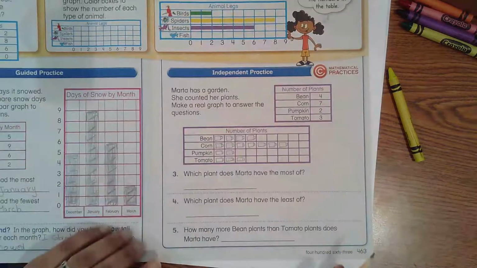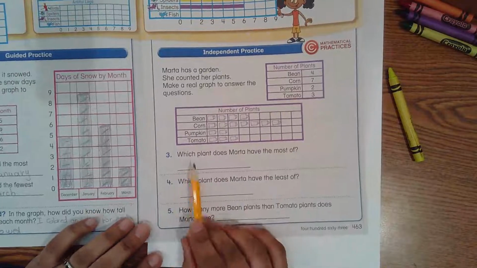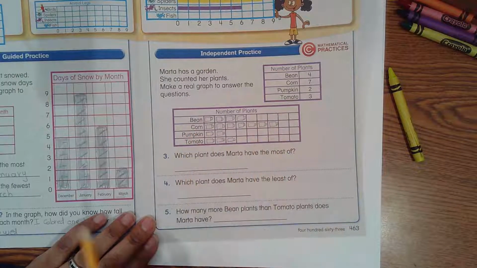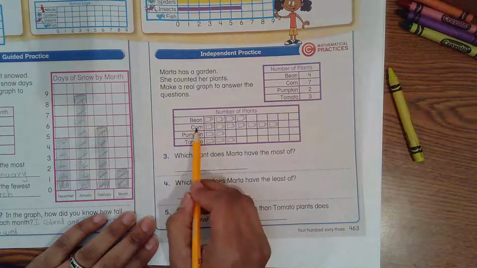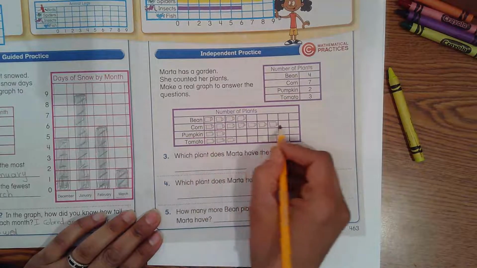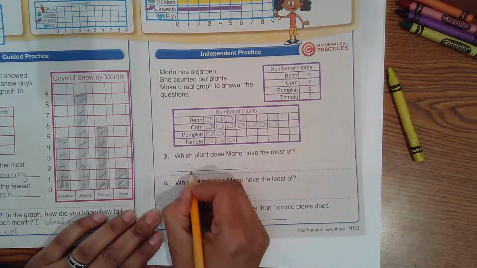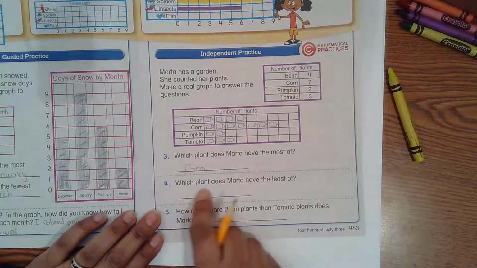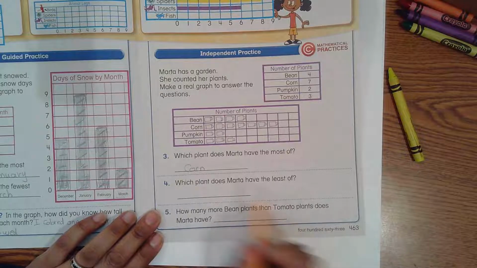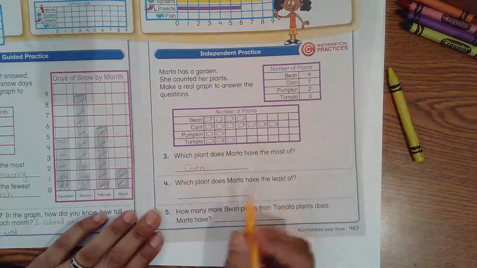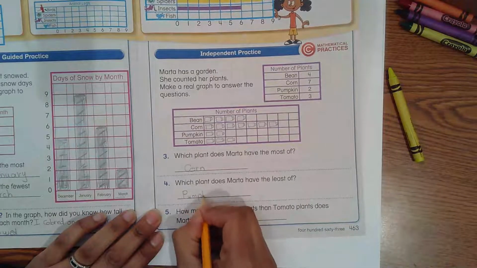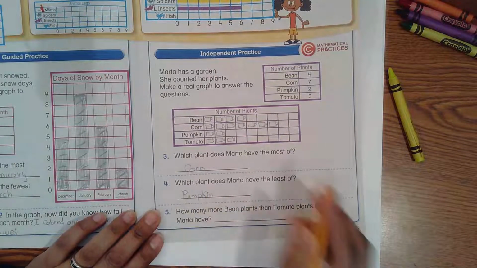Okay, let's answer the questions. Number 3, which plant does Marta have the most of? I look at it right away. I don't need to count. Very good, corn, because I see that in a bar or in a row, there are more drawings. So corn. Number 4, which plant does Marta have the least of? Right away I can look, pumpkin. I'm going to write the word pumpkin. So she has fewer pumpkins than any other plants.